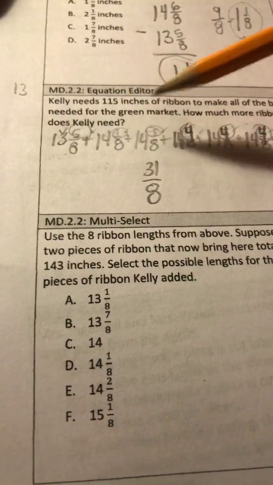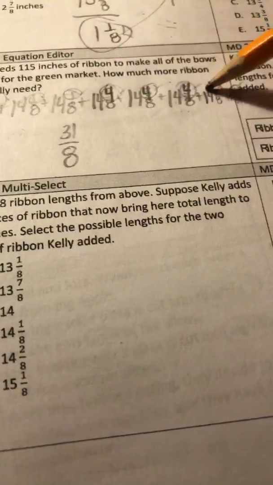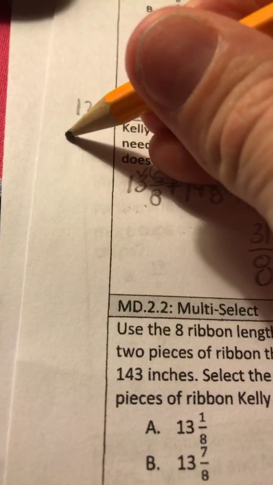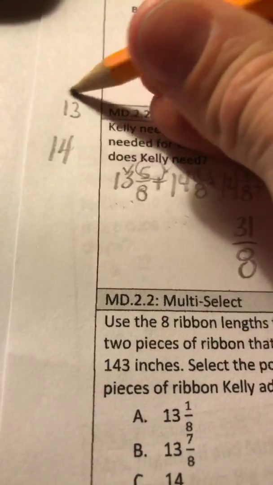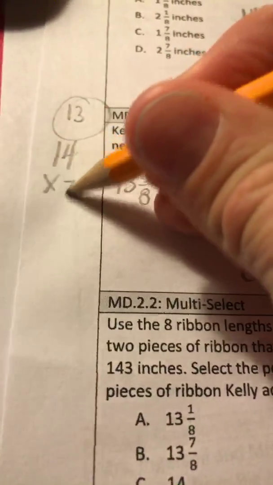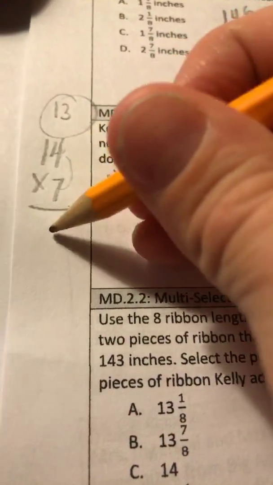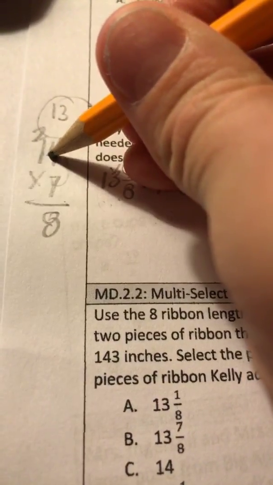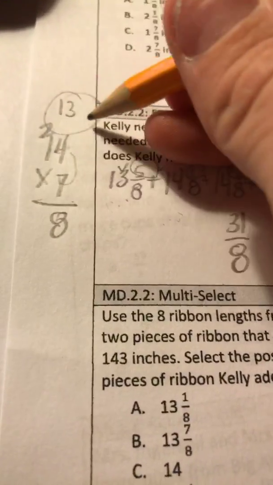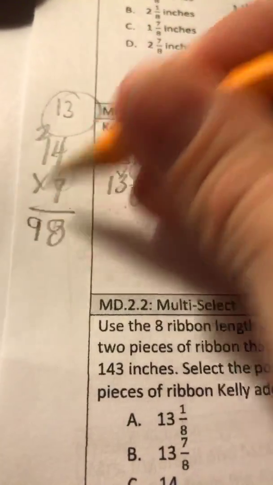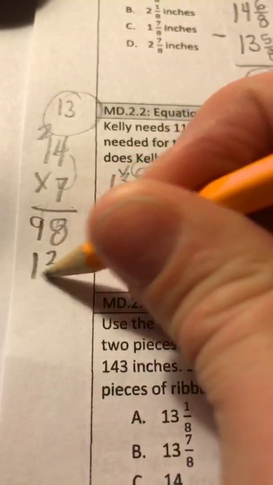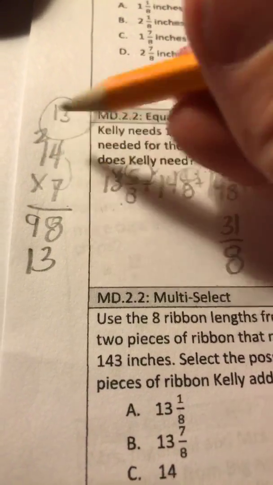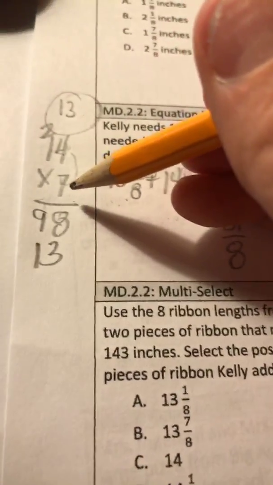So I have 1, 2, 3, 4, 5, 6, 7, 14 7 times. Wow. Hey, I have a better idea. Instead of writing 14 7 times, I'm going to do 14 times 7 and then add on that 13. 14 times 7 is 28. Regroup my 2. 7 times 1 is 7 plus 2 more is 9. Now I'll add on that 13. So I could have written 14 plus 14 plus 14 plus 14 plus 14 blah, blah, blah, blah 7 times. Yeah, I could have, but that took a long time.